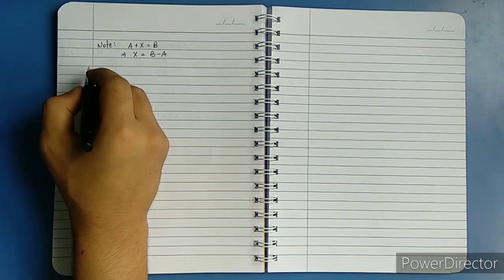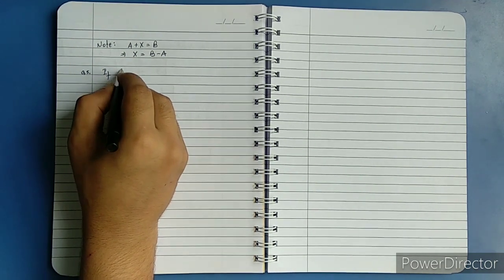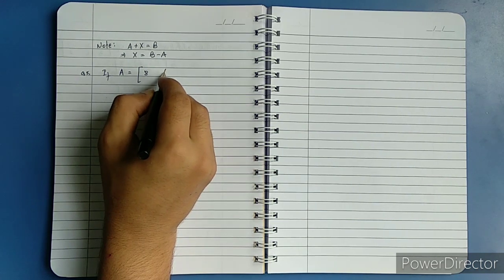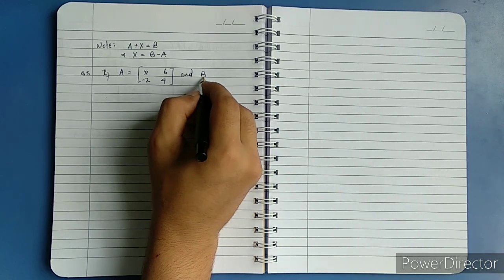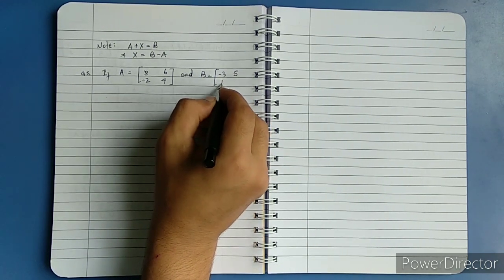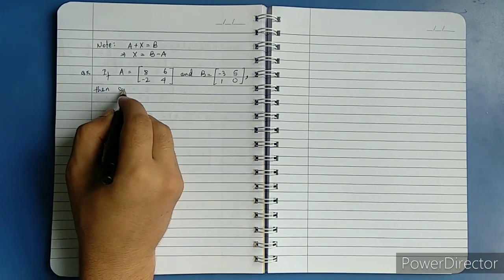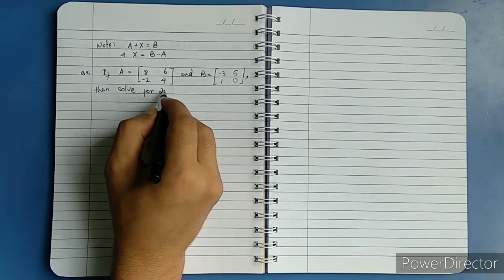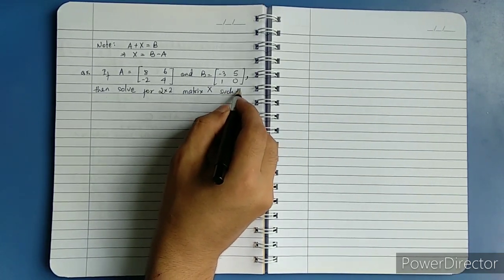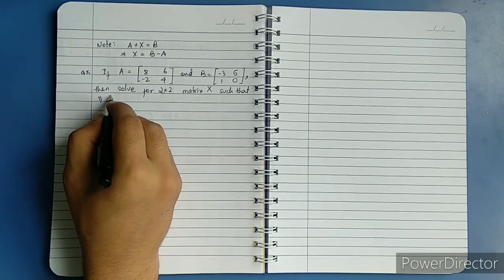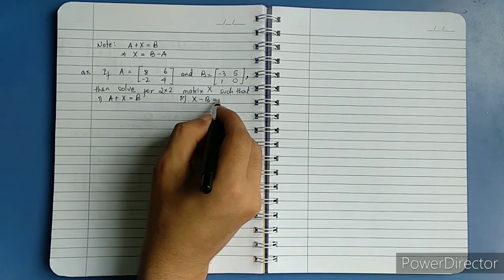So question: if A is equals to 8, 6, minus 2, 4 and B is equals to minus 3, 5, 1, 0, then solve for 2 cross 2 matrix X such that number 1, A plus X is equals to B, and number 2, X minus B is equals to A.